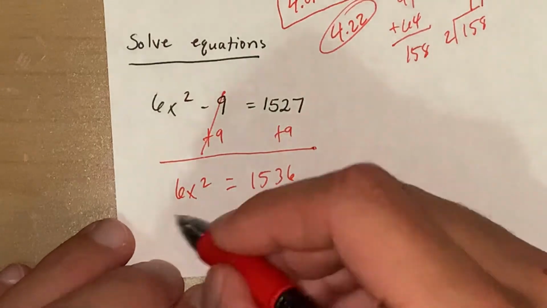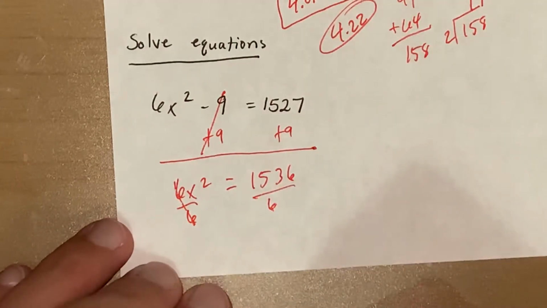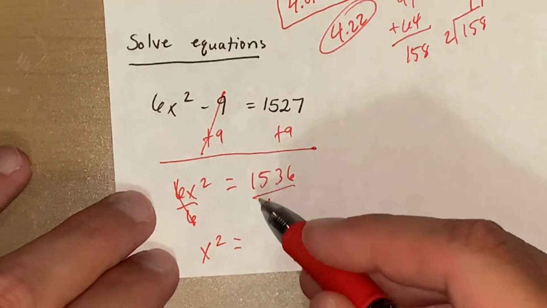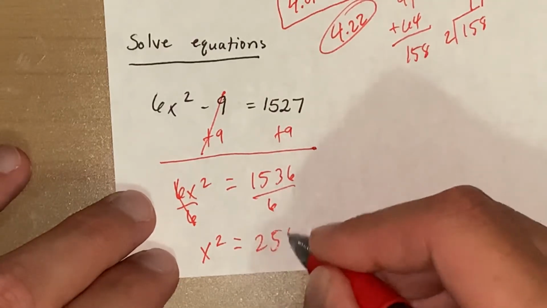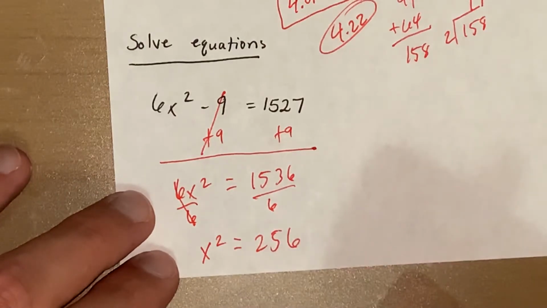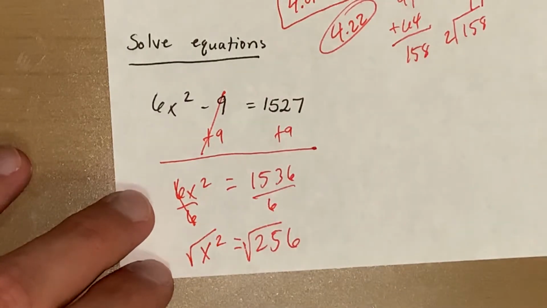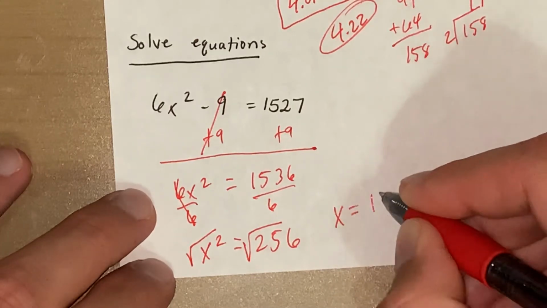All right, so now this is 6 times x squared. So to undo the multiplication, I'm going to divide by 6 on both sides. So that cancels that 6 right there. And I'm left with x squared equals, and then I do 1,536 divided by 6, and that gives me 256. So now this says what number squared equals 256? Well, to undo the squaring of that number, I take the square root. So I do that to both sides. And I know that the square root of 256 is 16.